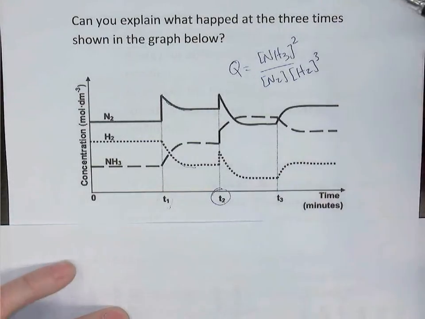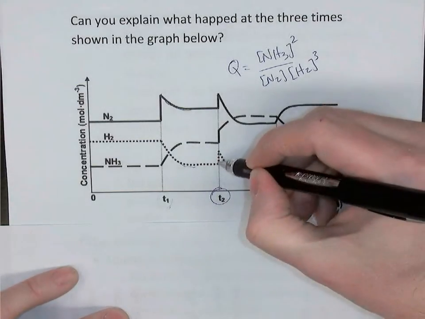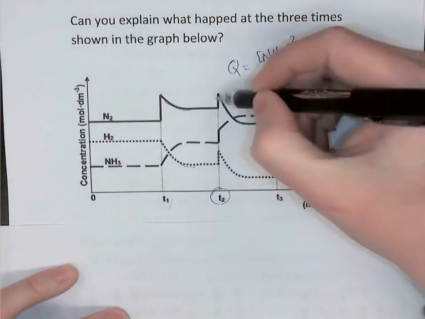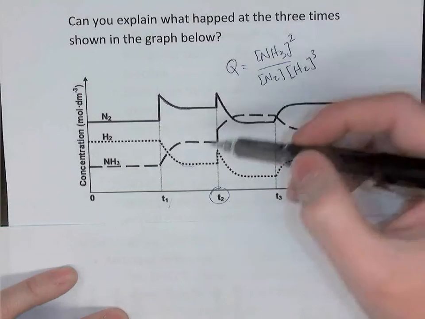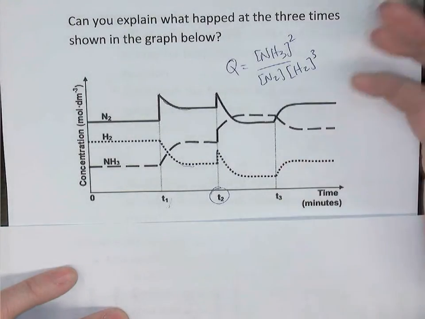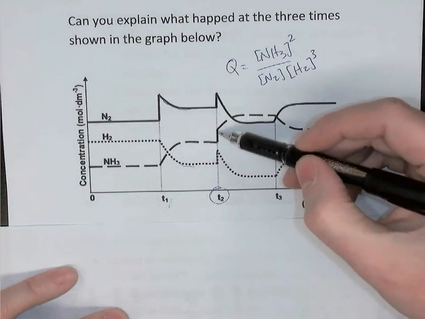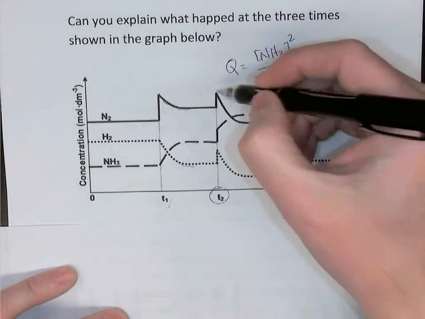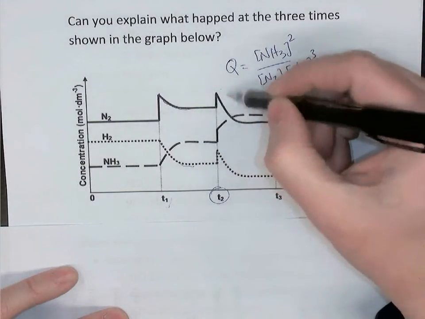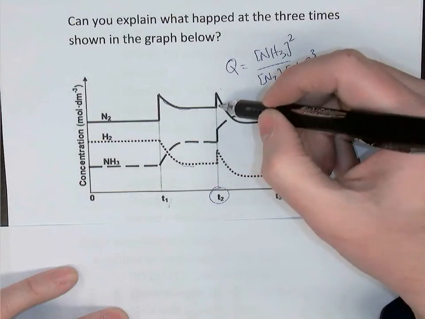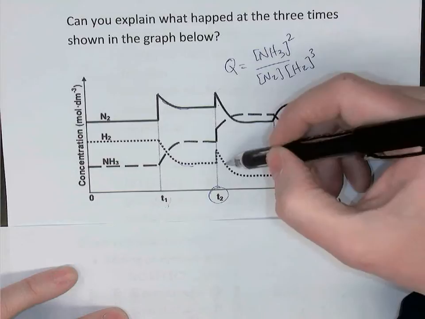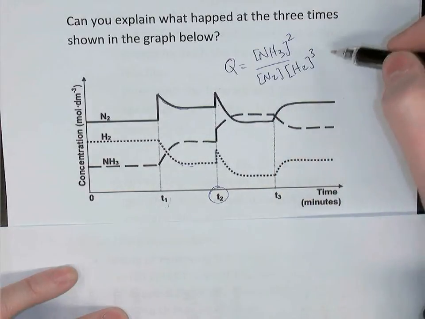At T2, we notice something a bit more complicated. You might be thinking initially that perhaps all 3 substances were suddenly added to the system, and I agree that's theoretically possible, but an easier explanation for why all 3 concentrations would increase, and it looks like they increased by the same amount, is that the volume of the container decreased. So the volume of the container decreased, that caused the concentrations of everything inside to go up.